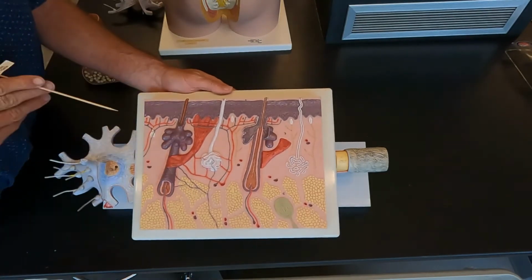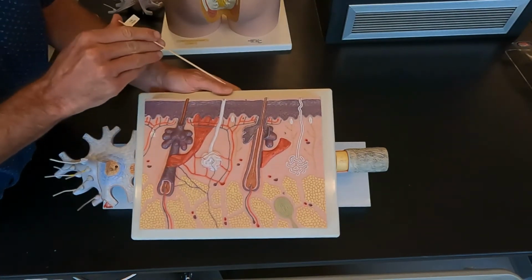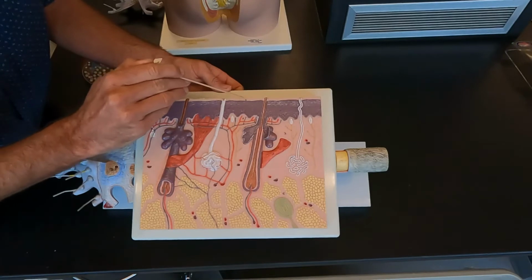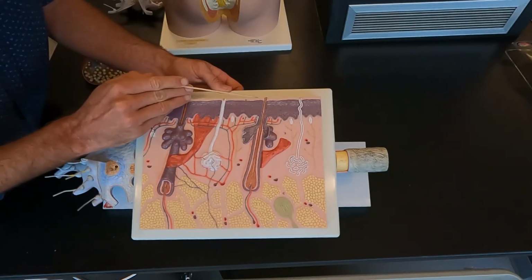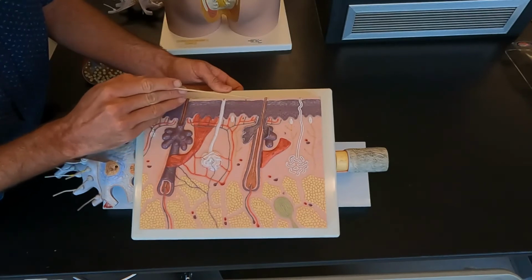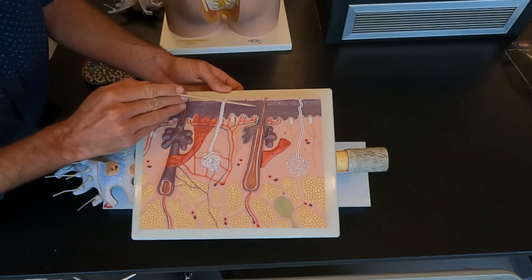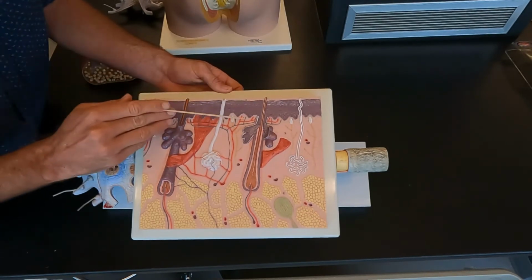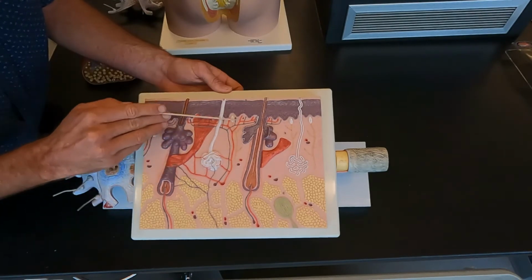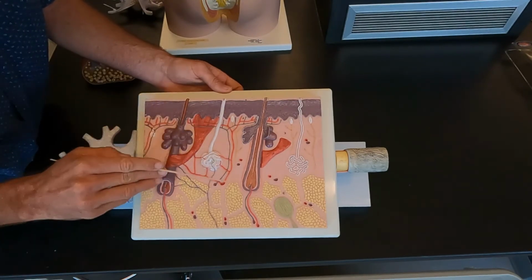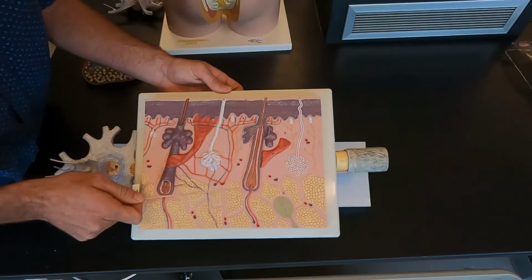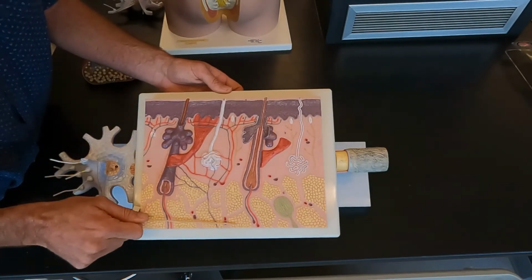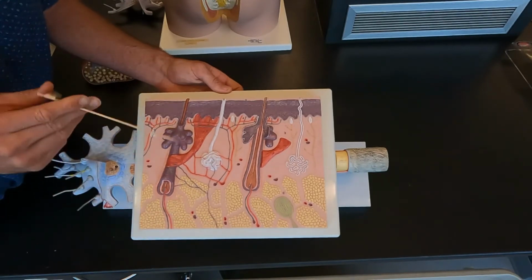So here we have a model of the skin. This area right here is what we call the epidermis. This is stratified squamous epithelium. And then below that, we have the dermis, which is connective tissue. It's areolar connective tissue and then dense irregular connective tissue. And then below that, we have the subcutaneous layer, which is mostly adipose tissue.